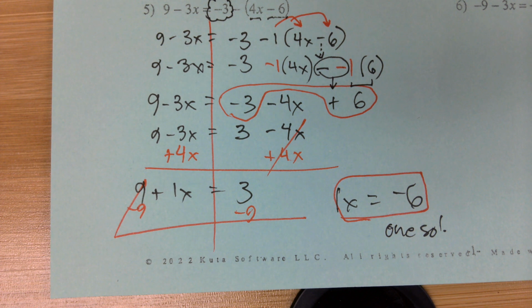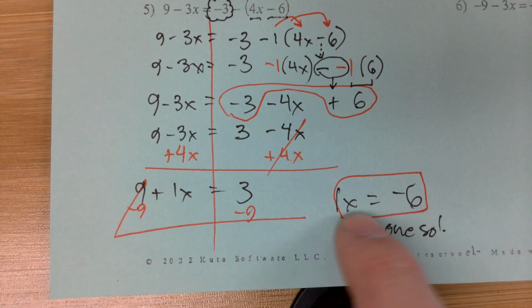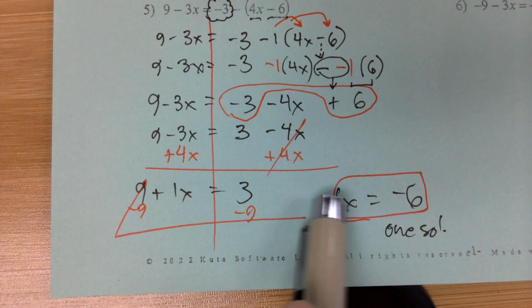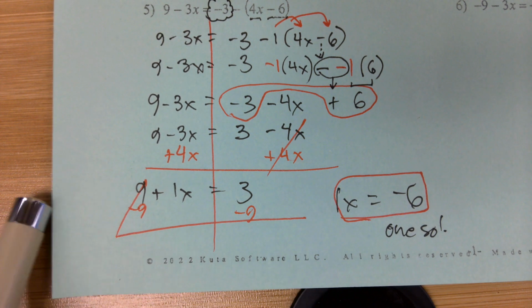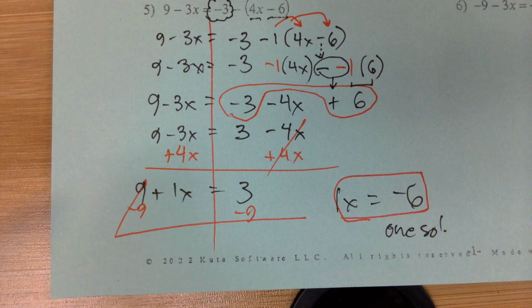Did anybody get anything different? Plus 18, 27, negative 6, negative 24. Yeah, that sounds right. Negative 6, yes. I just got x equals negative 6. Yeah, that's perfect. X equals negative 6. So the 1x in front, we don't even need to write that 1. I could have just wrote x. 1x and x are the same thing. Great question. Jordan? Yeah. Another great question.